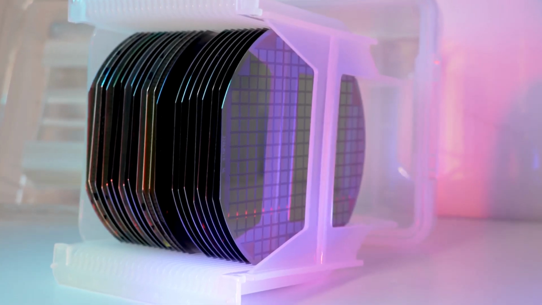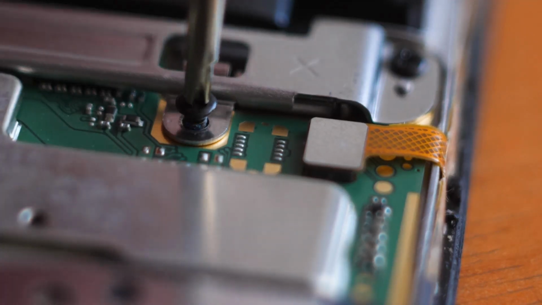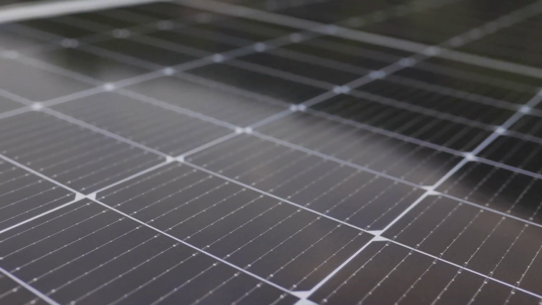Ever wonder how a chunk of pure, boring silicon ends up powering your phone, your computer, and even solar panels?